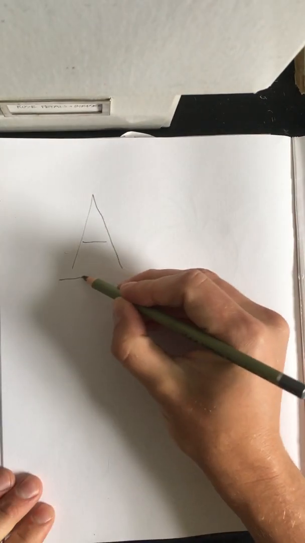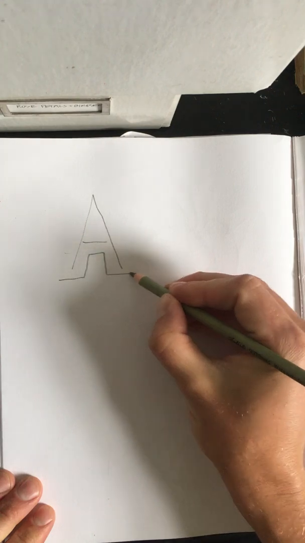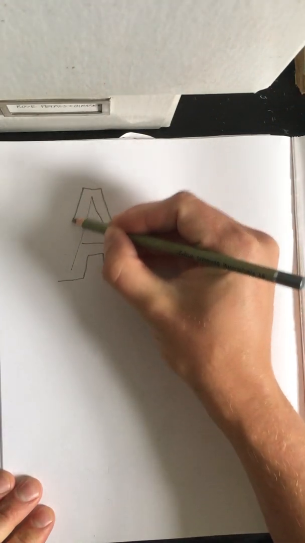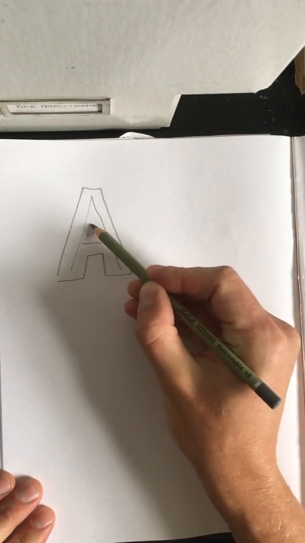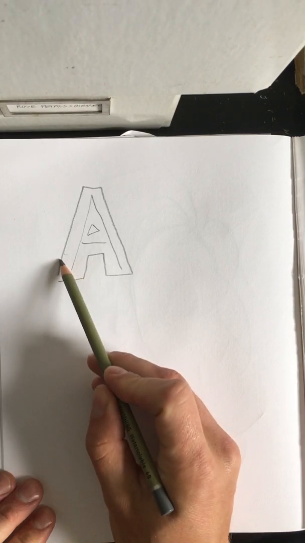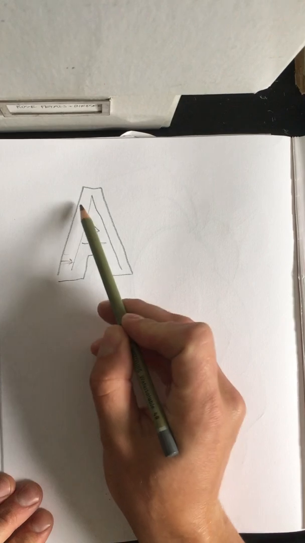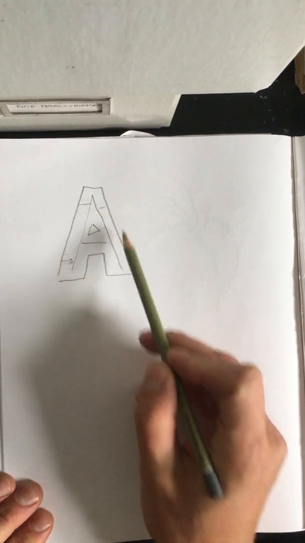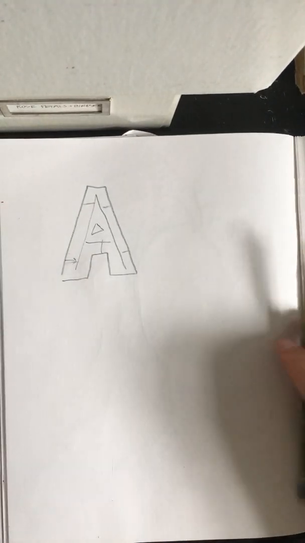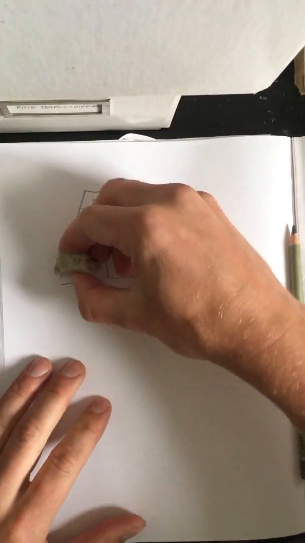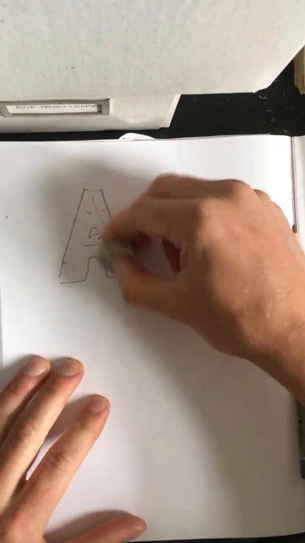I would draw a stick letter, and then without touching the sides of the stick letter that I just drew, I would draw all the way around it and on the inside, trying to keep the distance between my new line and the stick letter about equal. See how this distance is the same as this distance? Same, same, same. So that's sort of how you draw a block letter. And then if I can find my eraser, you would go in and erase your original stick letter.